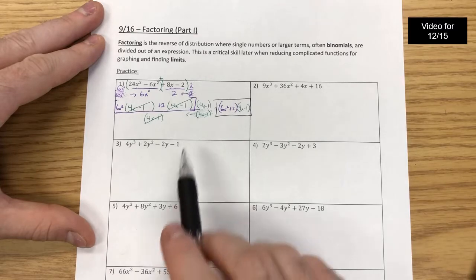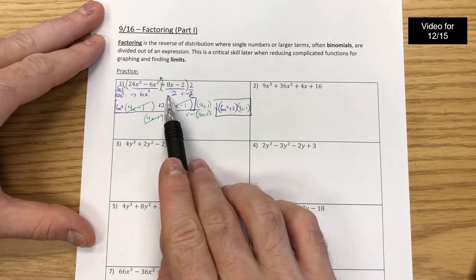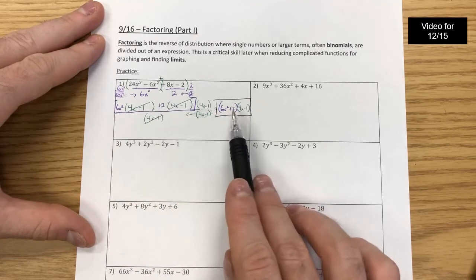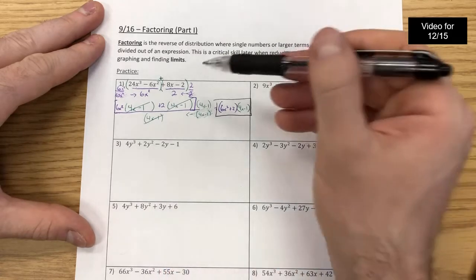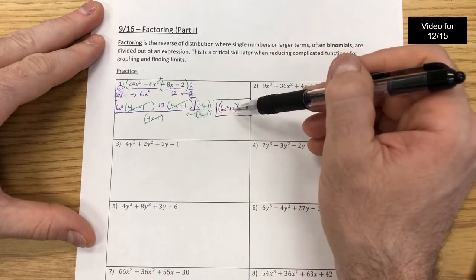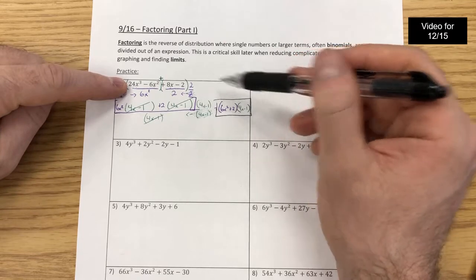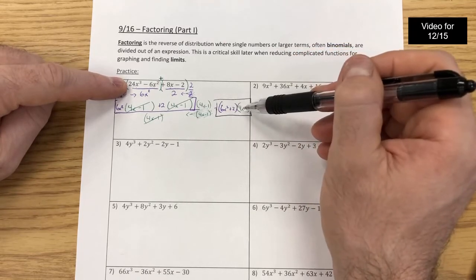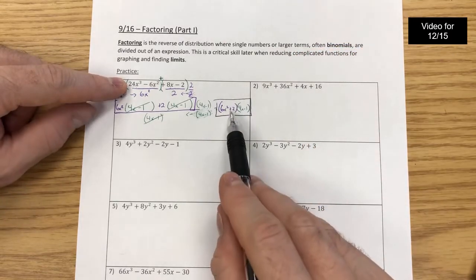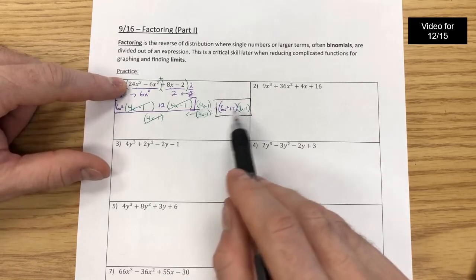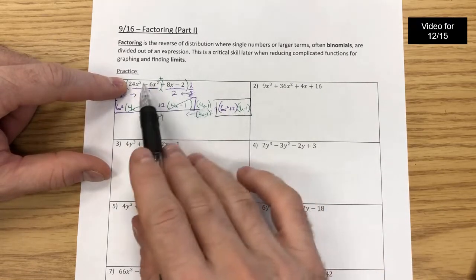Now, this is a lot of double writing, and it seems unnecessary, but what I wanted to show, at least in this first example, is how we can change the appearance of this polynomial into a set of two binomials. Now, we can also factor out an additional 2. We're not necessarily worried about that. We just wanted to factor this by grouping.